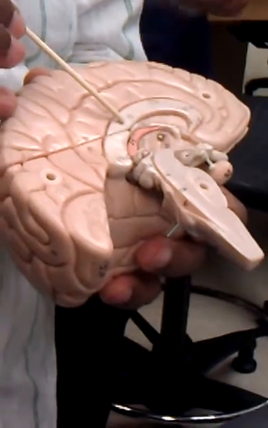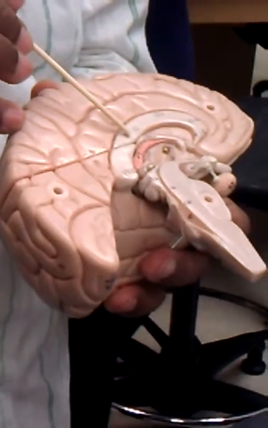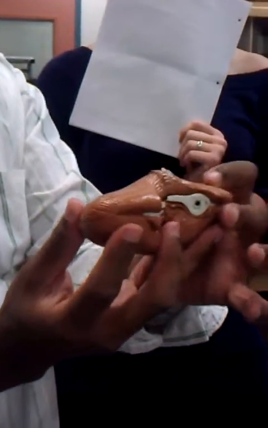Where are we at now? The vermis, okay, the cerebellum. Let's get all this together. Steal that from me. All right, so we have a cerebellum. We have the two cerebellar hemispheres, right and left hemisphere. And you notice when it's together, we have the vermis, that medial bulging section.